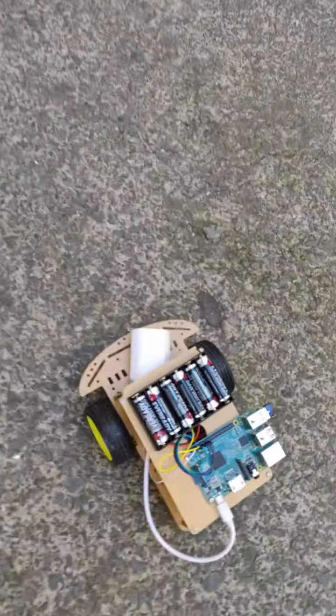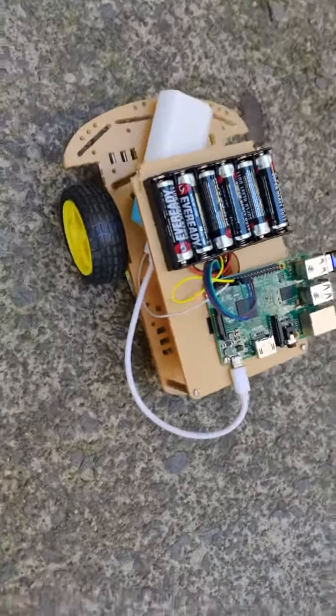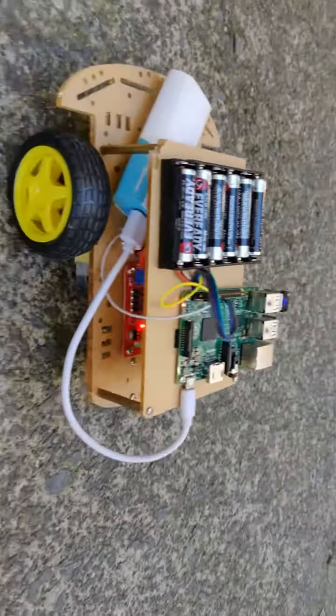Hey guys, welcome to our ITD102 mini project. In this project we decided to make a Pi board with the help of Raspberry Pi.